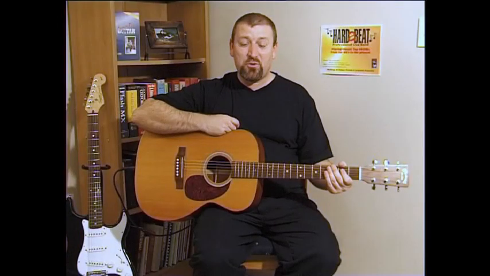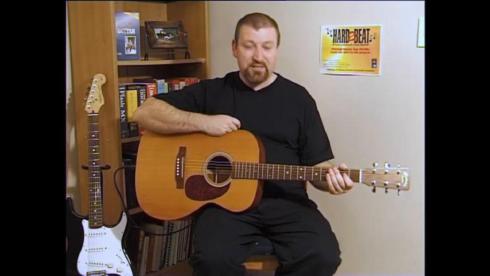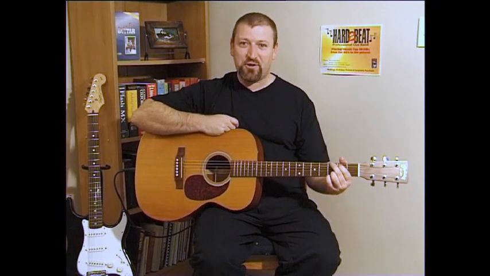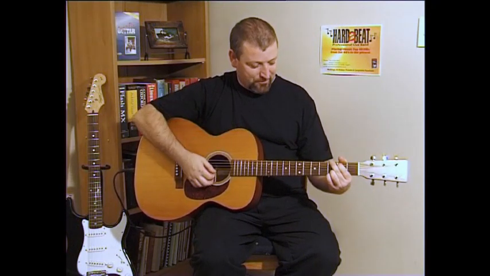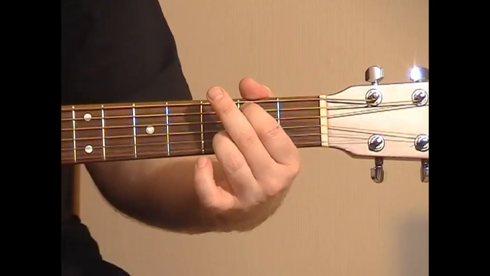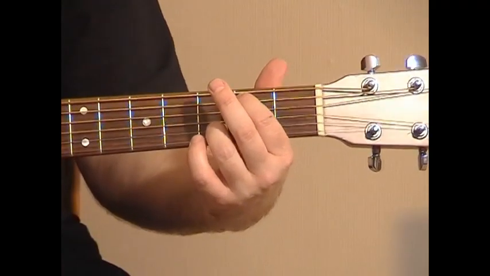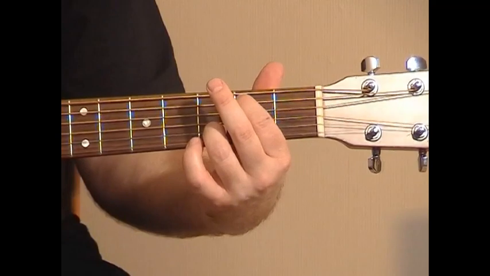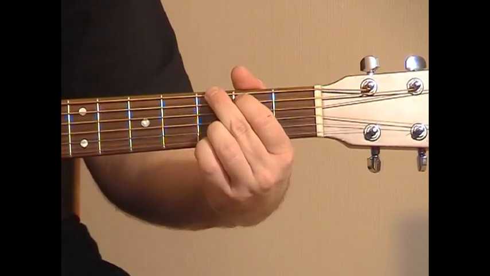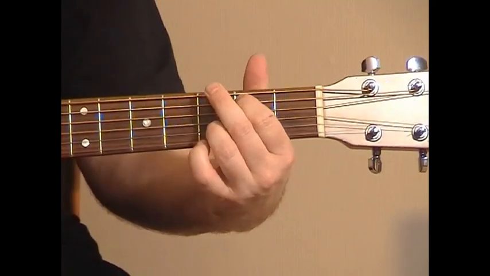A G over B chord is a G chord with a B bass note. Now the easiest way to play this is to put your fingers on a normal G chord and now take off your 2nd and your 4th fingers, which leave your 1st and your 3rd where they are, and just play 5 strings. So a normal G sounds like this, and a G over B.